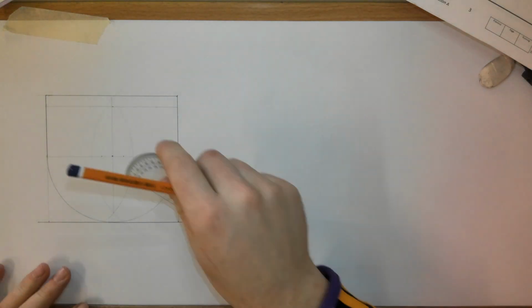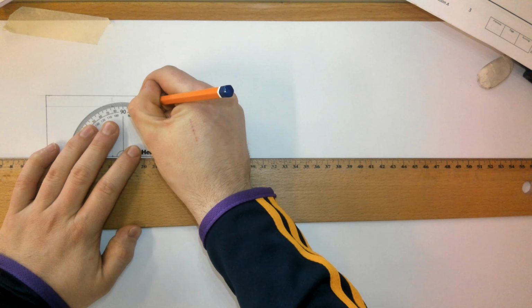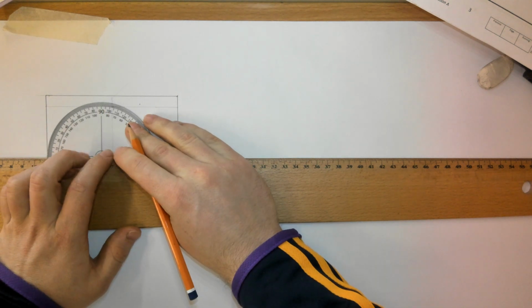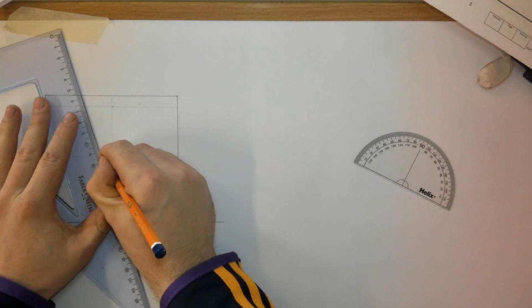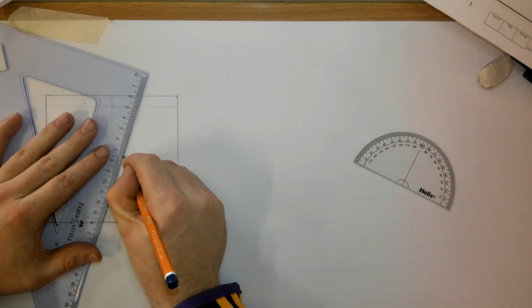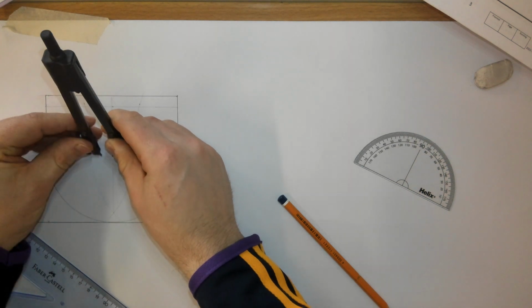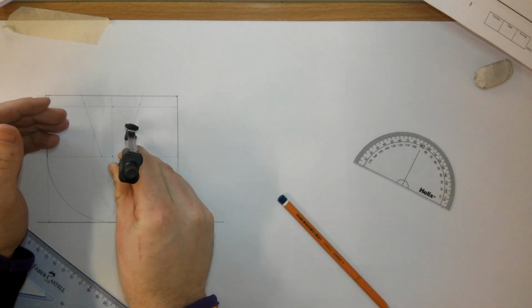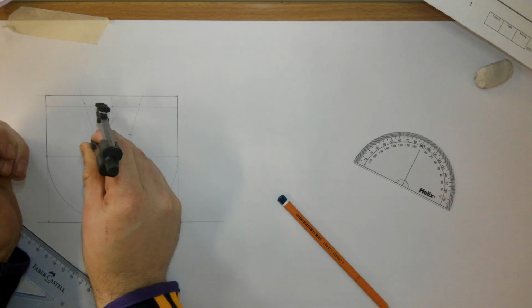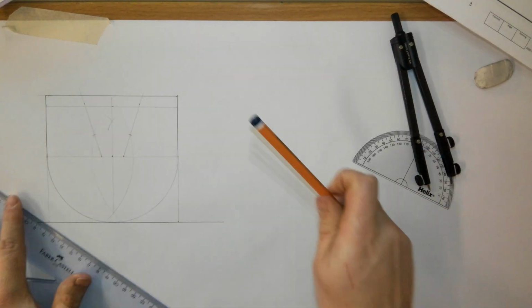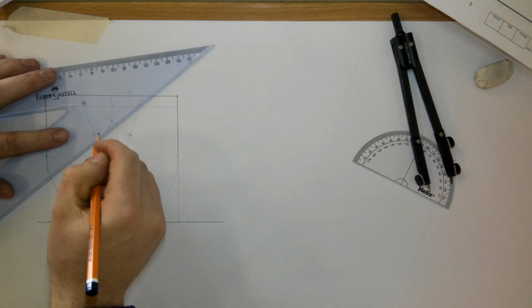Now the external angle in a pentagon is 72. Don't confuse that with 68. So there's a small pentagon.